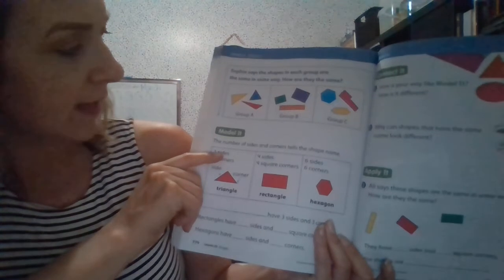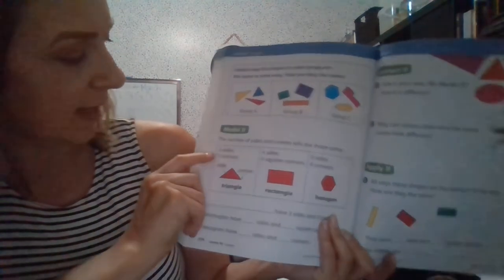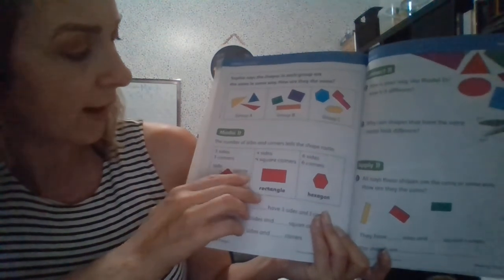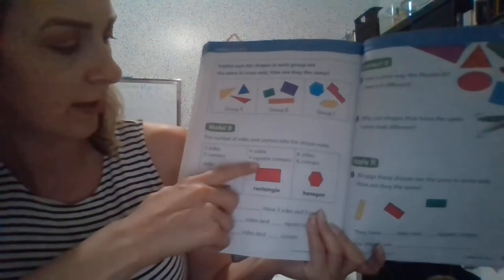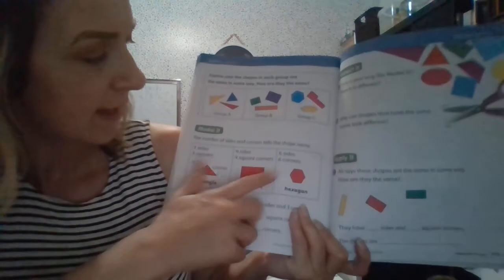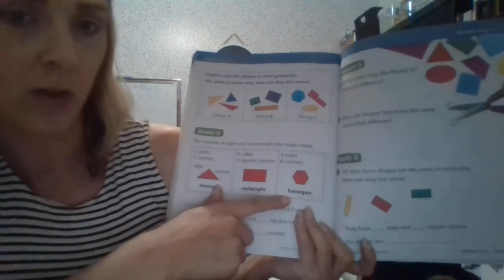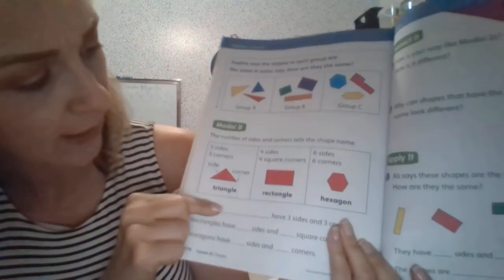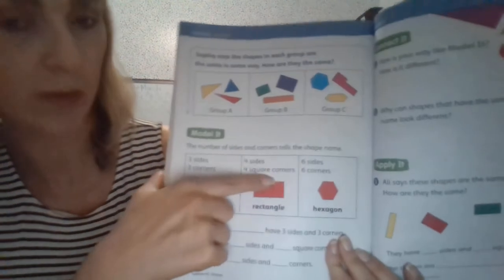The number of the sides and corners tells the shape's name. So this one says 3 sides and 3 corners is a triangle. 4 sides and 4 square corners, because they're like a square shape, is a rectangle. 6 sides, 6 corners is a hexagon. And then down here, you're just going to fill in the blank using these right here. So blank has 3 sides and 3 corners. So which one of these has 3 sides and 3 corners? And they can look up here and figure that out.